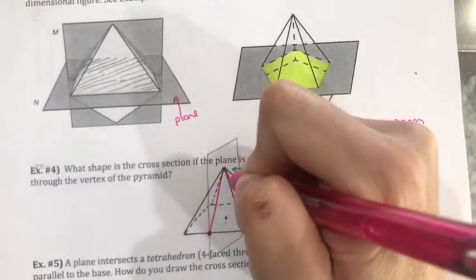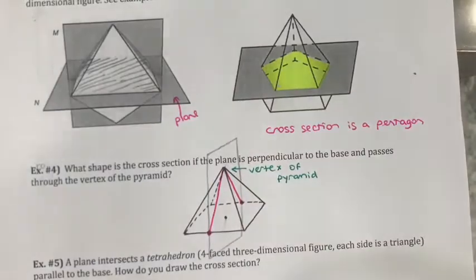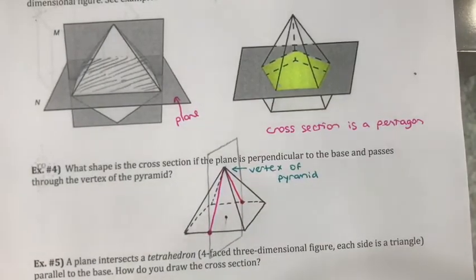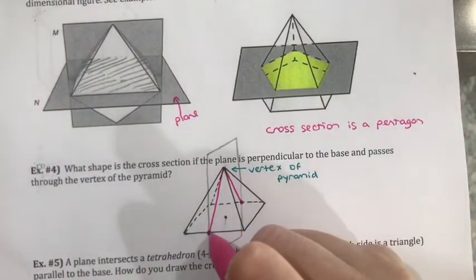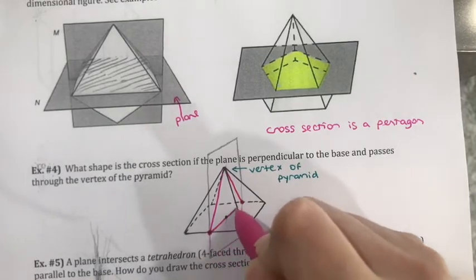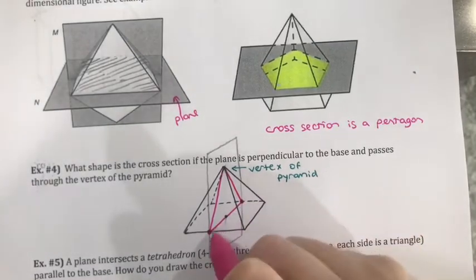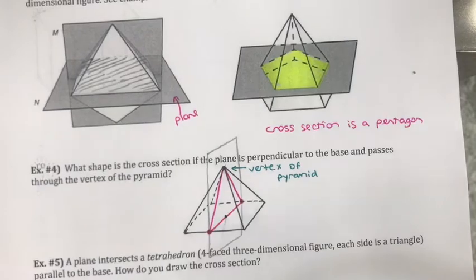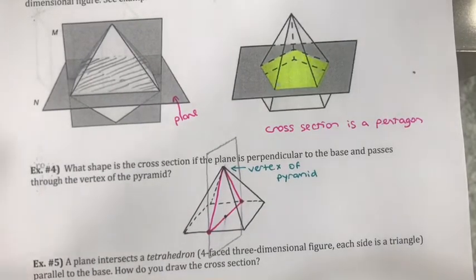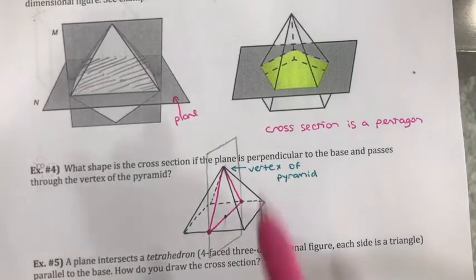So it's going to look something like that. Okay, so we're slicing right through, and then the bottom of the pyramid, we're going to connect those 2 as well. So the sheet of paper that actually got sliced through our pyramid looks something like this.